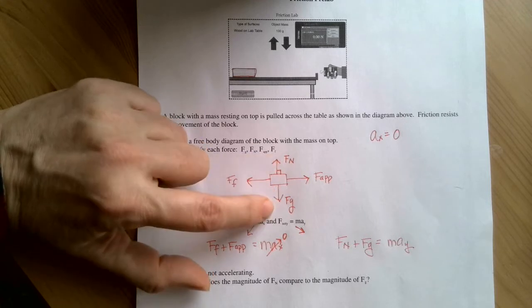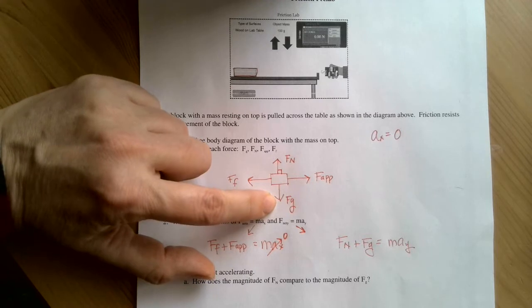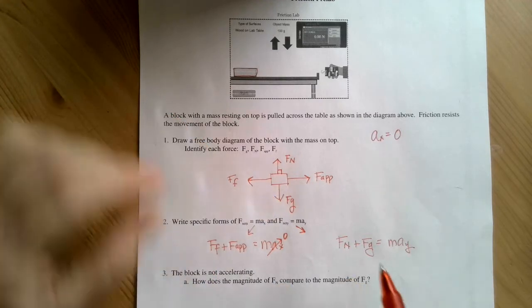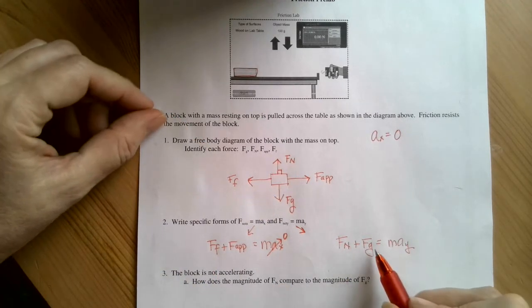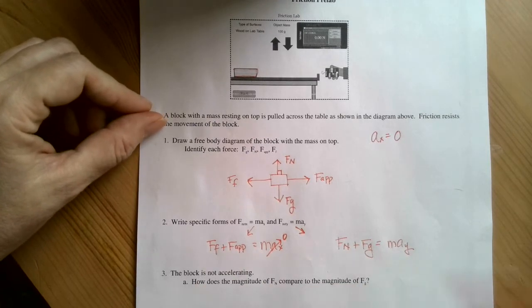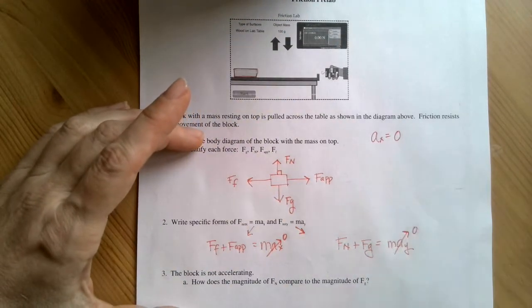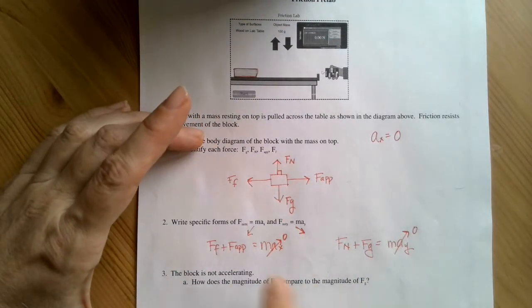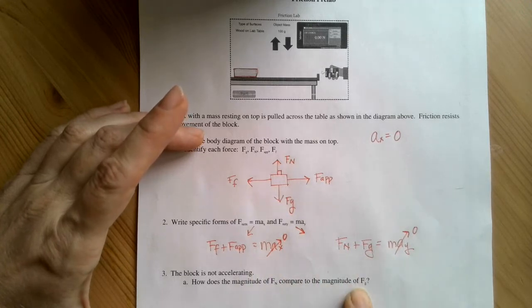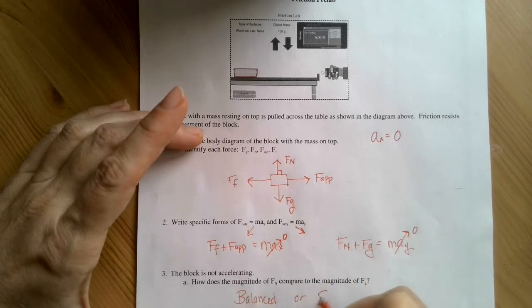There are times when it makes sense to say Fn minus Fg equals ma. Just don't put the negative in twice. By the time numbers are in, anything up should be positive, anything down should be negative. Anything right should be positive. Anything left should be negative. Okay. And this is certainly not even moving in the y direction, so the acceleration is also zero. So because these forces are balanced, then you could say they're balanced or equal. And same here.